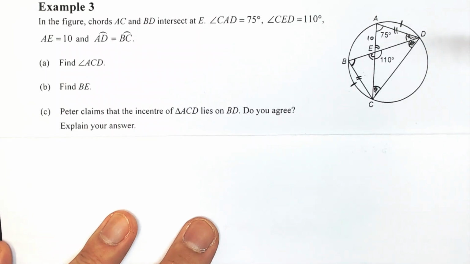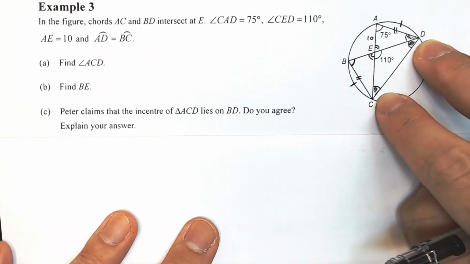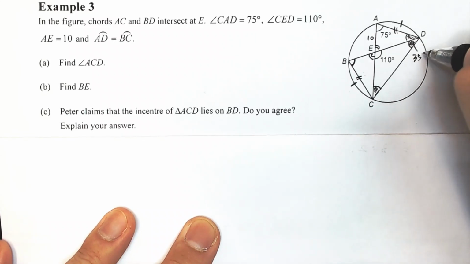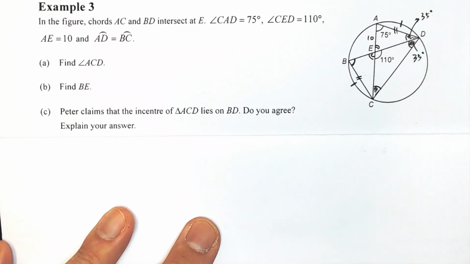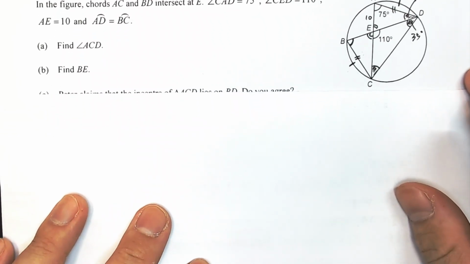So what you need to prove or show is that BD is indeed an angle bisector, and that means whether these two angles are equal. Okay. In part A, we find that angle ACD is 35, and so as this one, angle BDC is also 35. So what do we need to prove is whether it's 35 or not. And indeed it is yes, because we have 75 plus 35 being 110. And so the answer for this one is yes, and let's write down.